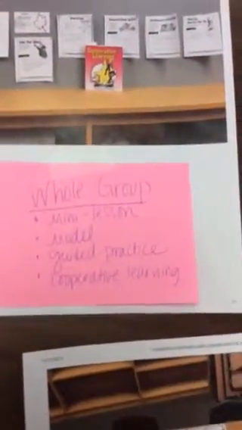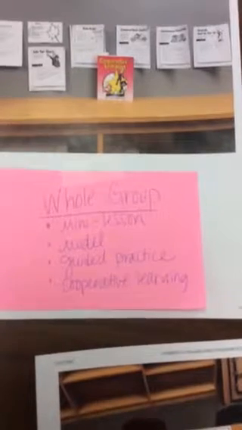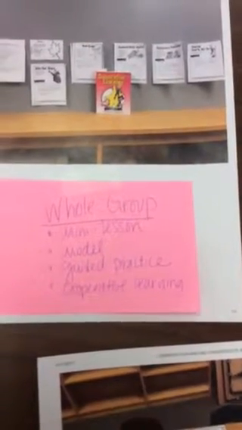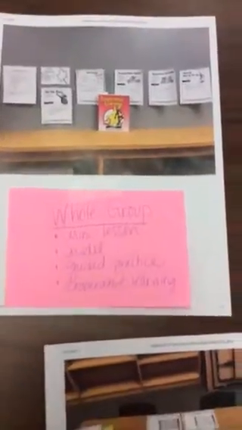This is the whole group lesson every day. It's 2.7A every day. It's a mini lesson. You model it, teacher model, guided practice, and then the cooperative learning part, which is my favorite because the kids are in mixed groups and they get to work with all leveled students.